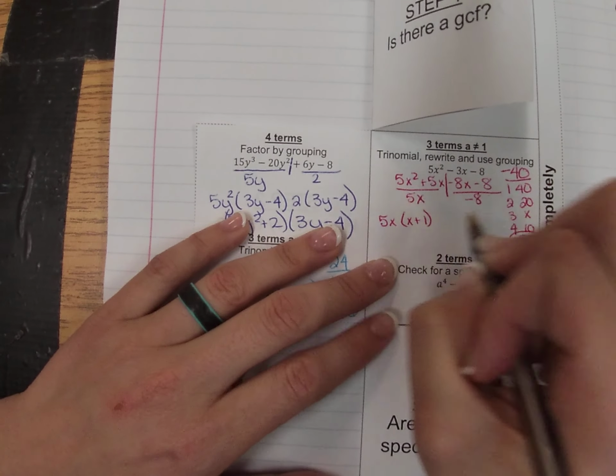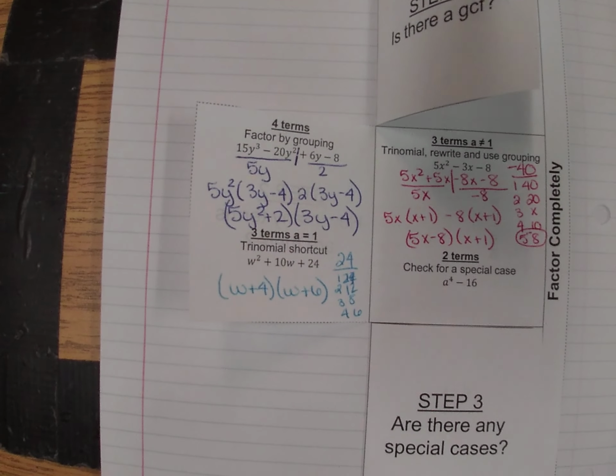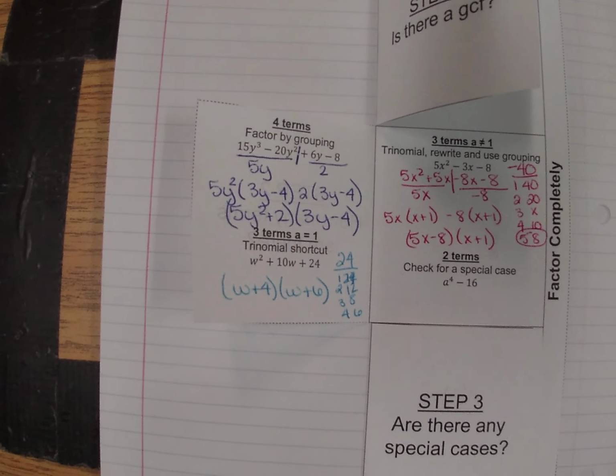When it starts with a negative, right, we factor out a negative. So we'll get a 5x minus 8 and an x plus 1. And if there are 2 terms, we want to check and see if there is a special case.